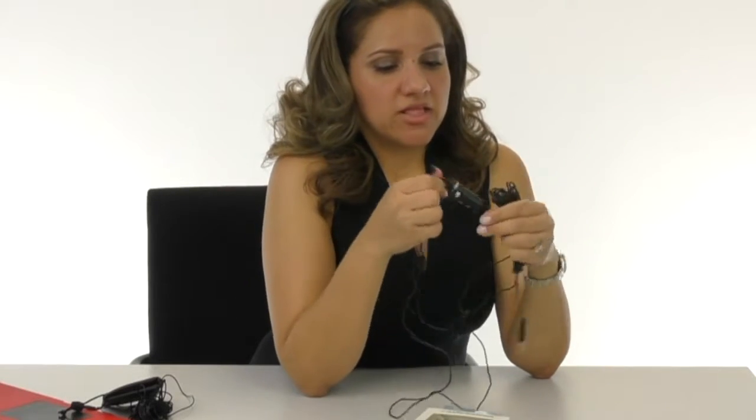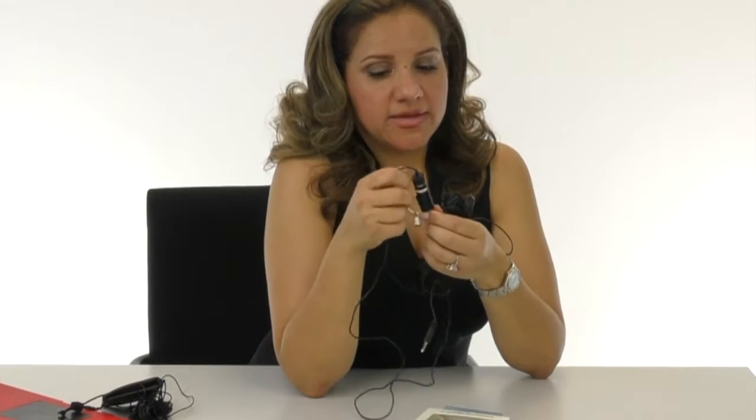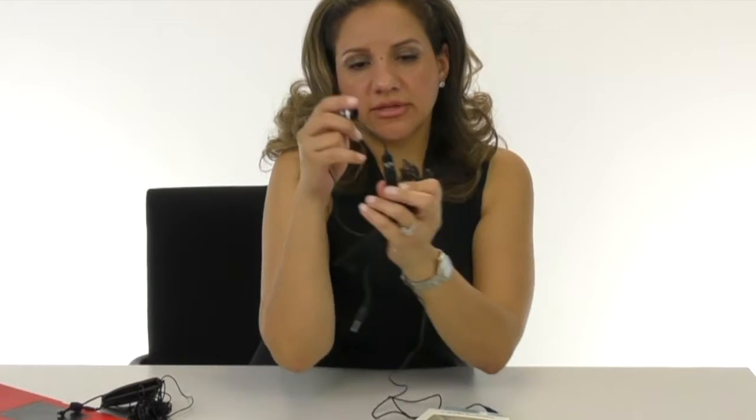So this is what comes in the box. This is your power. This is what I don't like. It's a little bit heavier because you have this box. You unscrew it, literally, and then you have a battery right here. There's no on-off light. There is an on-off button, so right now it's off.